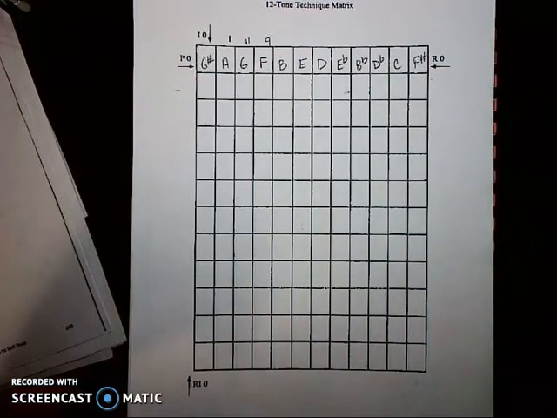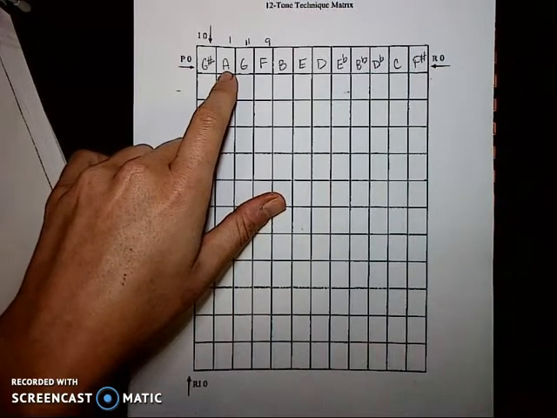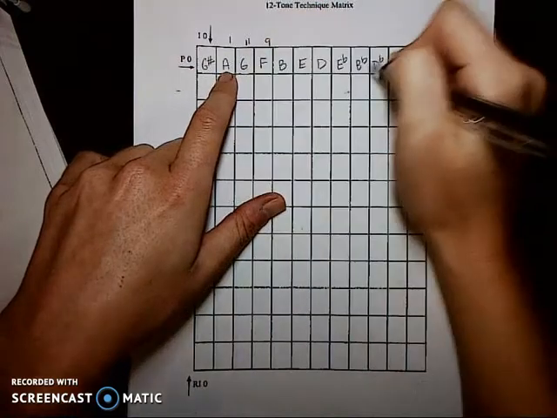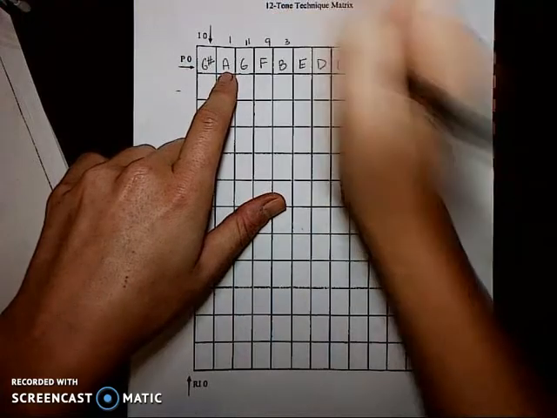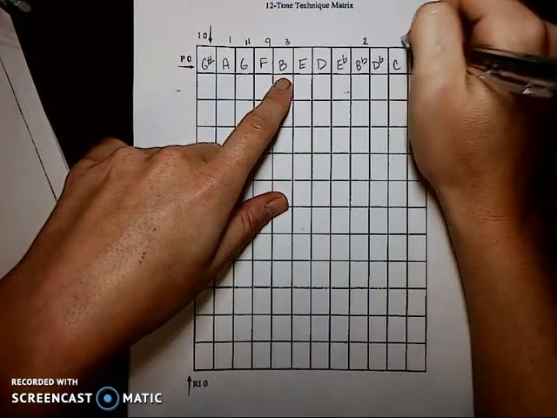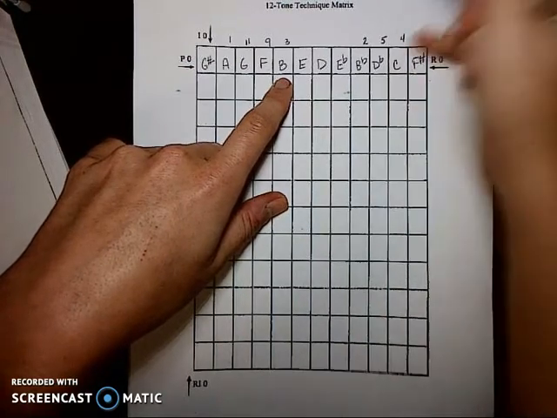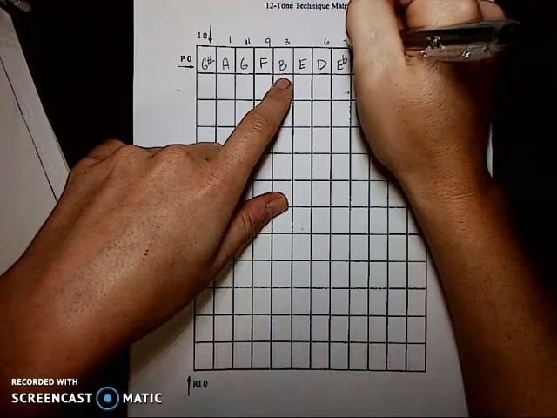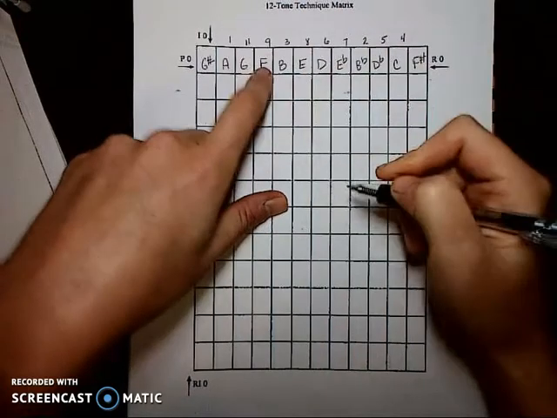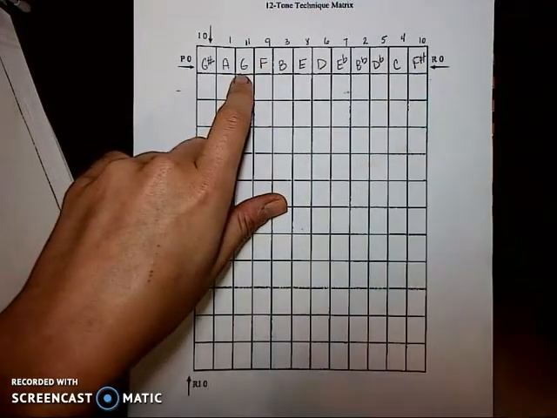Something that I personally find a little bit easier, and what I do when I do this, is I just go up chromatically and say 1, 2, 3, 4, 5, etc. So I would start on A and say that's 1. Up 1 from A would be B flat, so I'm going to say that's 2. Up 1 from B flat would be B natural, that's 3. The next one would be C, there's 4. Next would be D flat, there's 5. D natural would be 6, and then E flat would be 7, E natural would be 8, F would be 9, F sharp would be 10, and G would be 11.